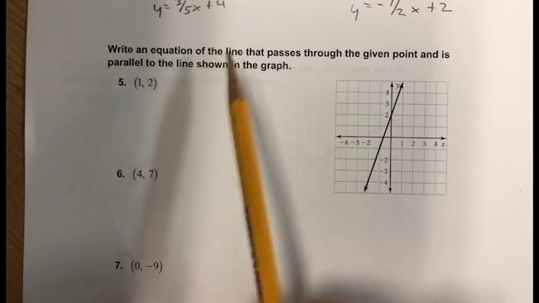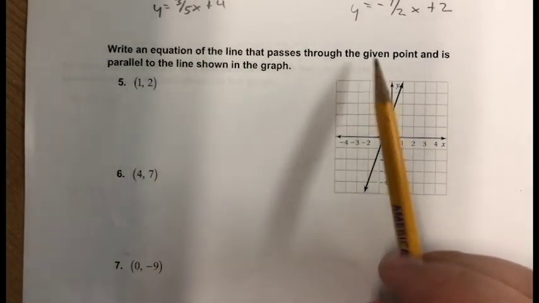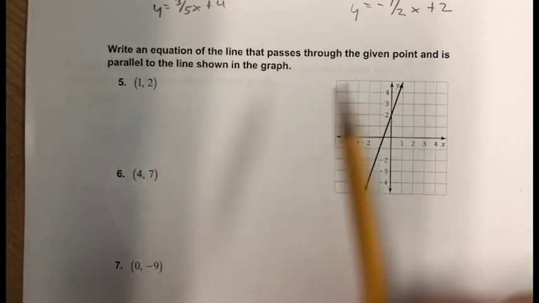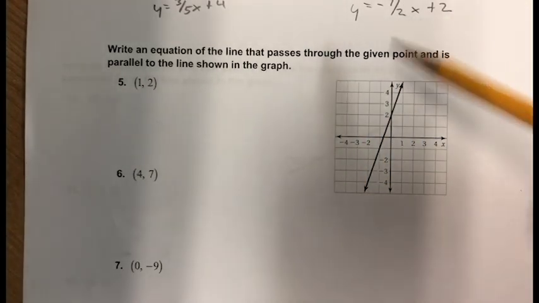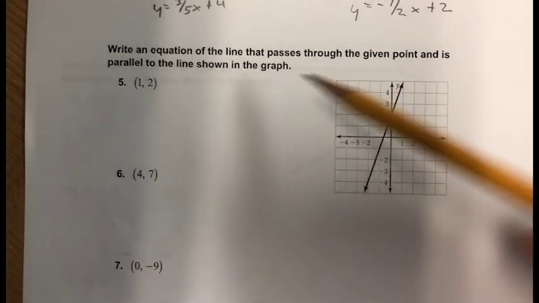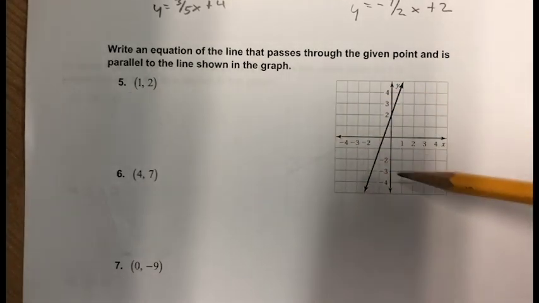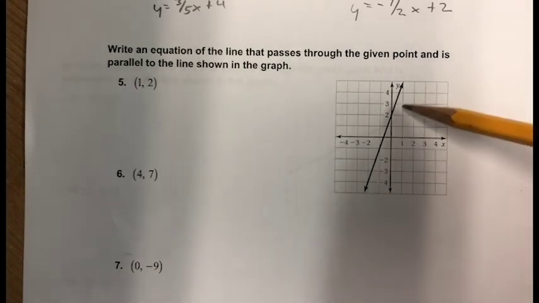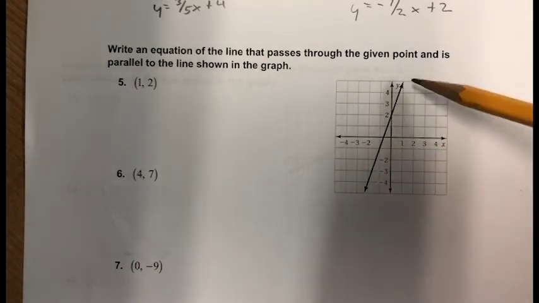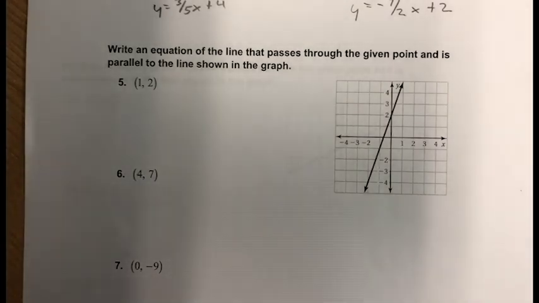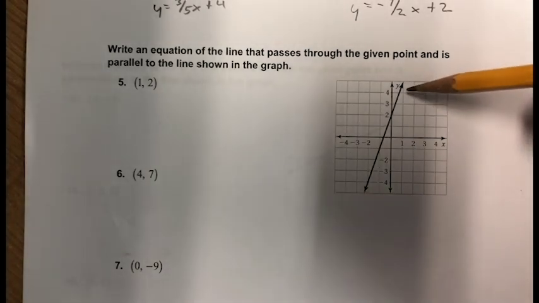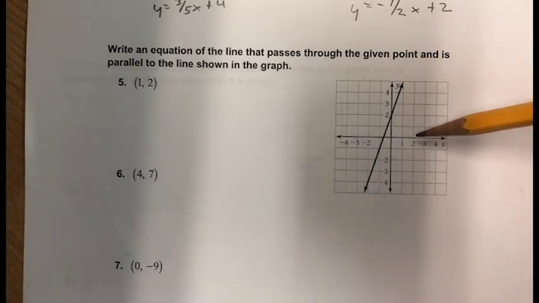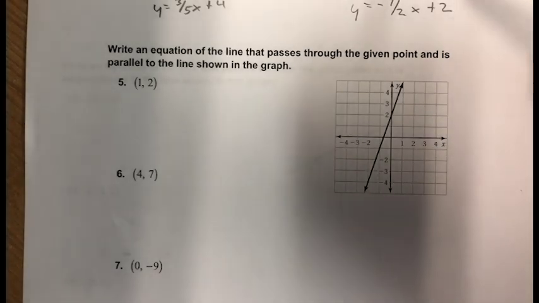It says write an equation of the line that passes through the given point, well, it's right here, and is parallel to the line shown. Okay, so we know we've got to write an equation that is parallel to this line. So the first thing I need to do is find out what this parallel line is. This makes things a little bit more difficult. So what we have to do is find 2 points that we know are on this line, and then we're going to find its slope.